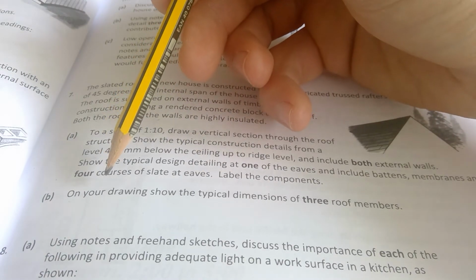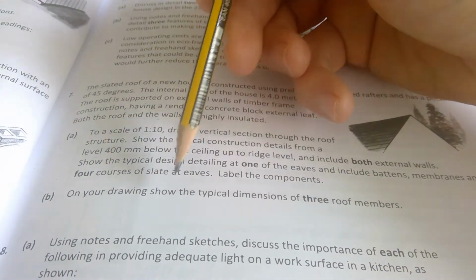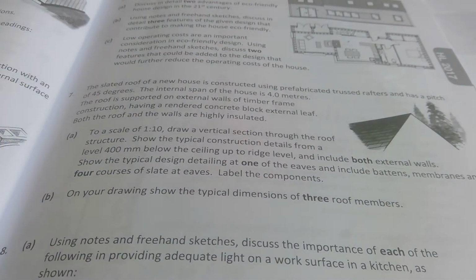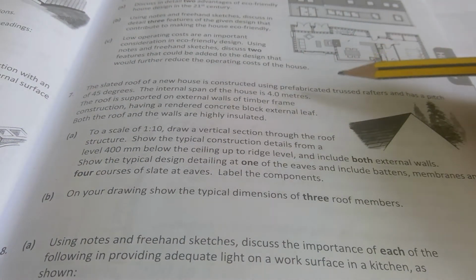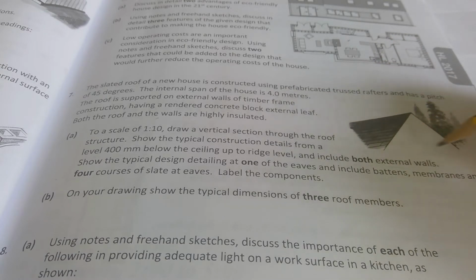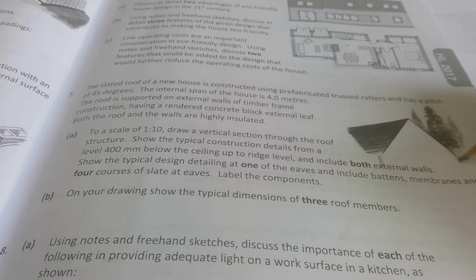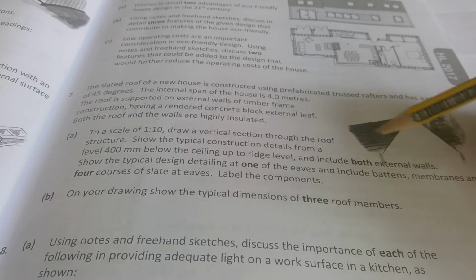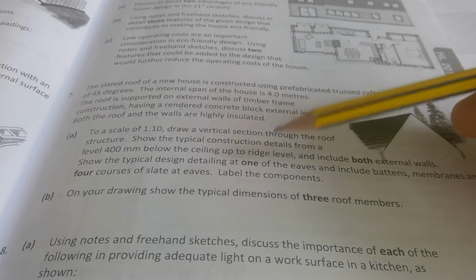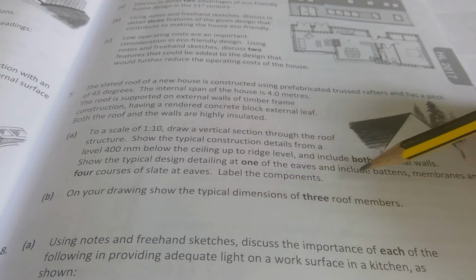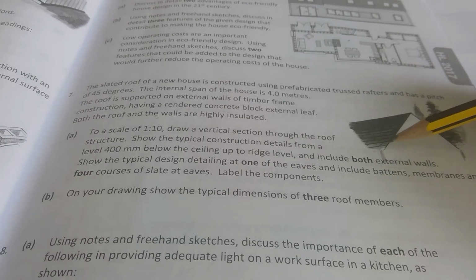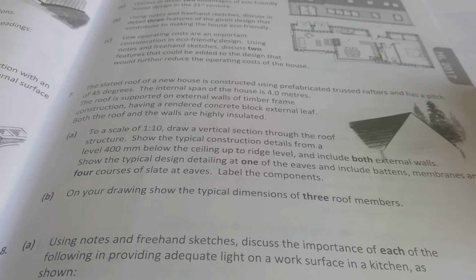Part B, on your drawing, show the typical dimensions of 3 roof members. Okay, so basically what we have there is timber frame wall with a prefabricated truss roof, and we have to show the full thing. We have to show this side, we have to show that side, and we have to show the full truss and the details there. It says do the detailing at one of the eaves, so put the battens and slates on one of the eaves, and it doesn't need to be done on the other eaves.